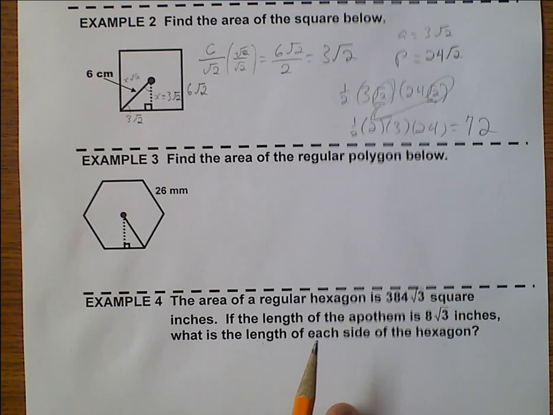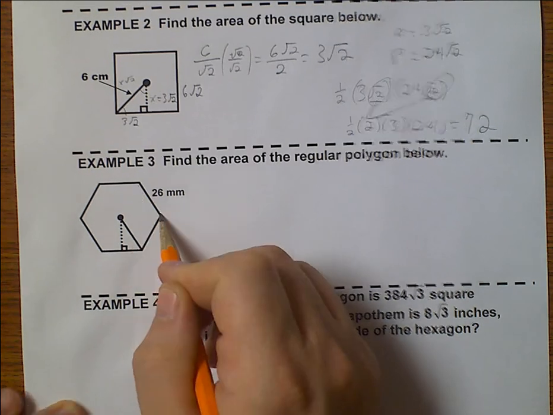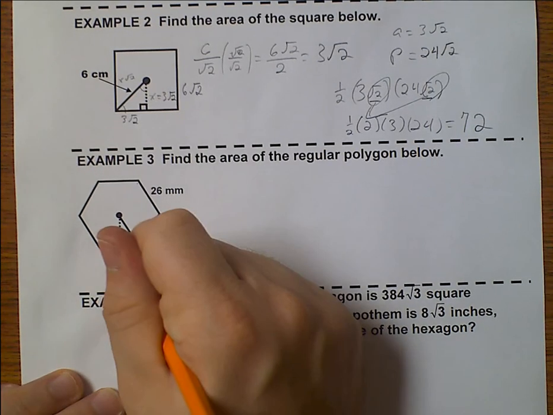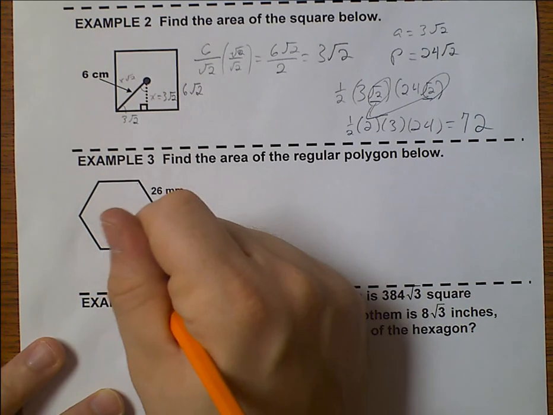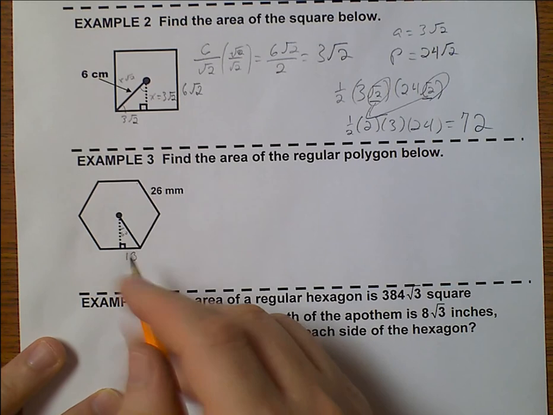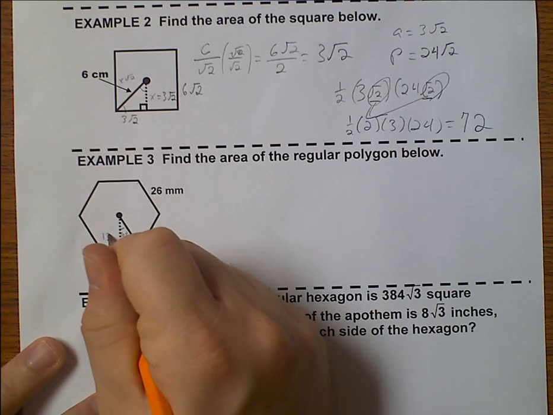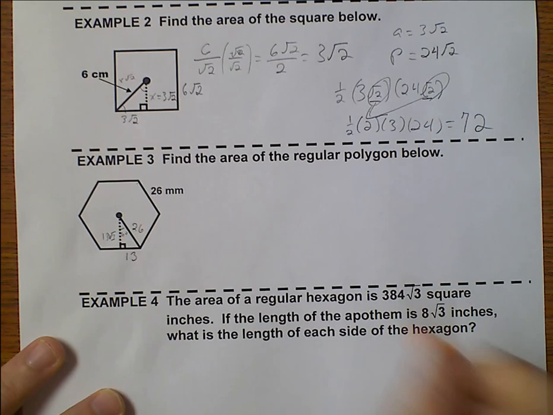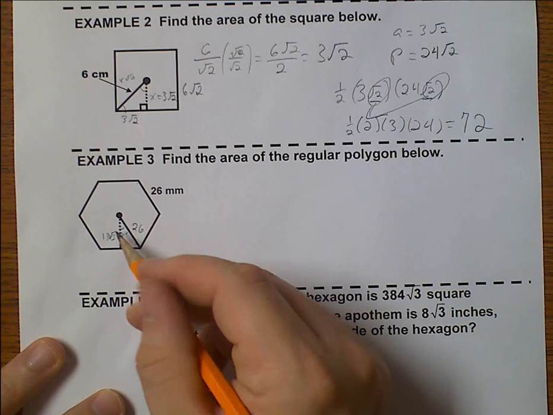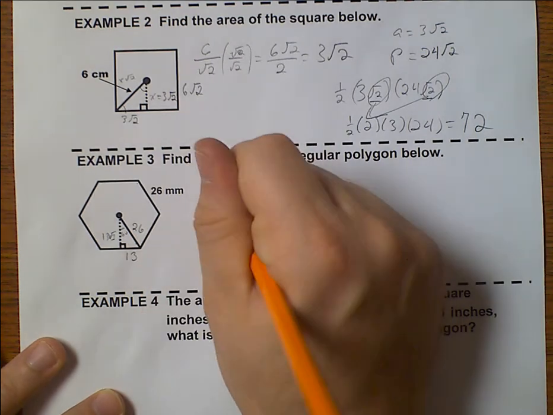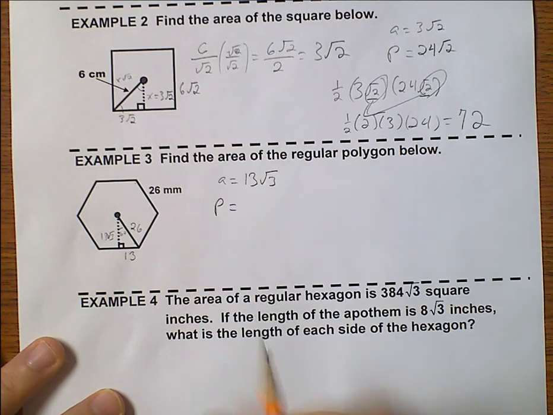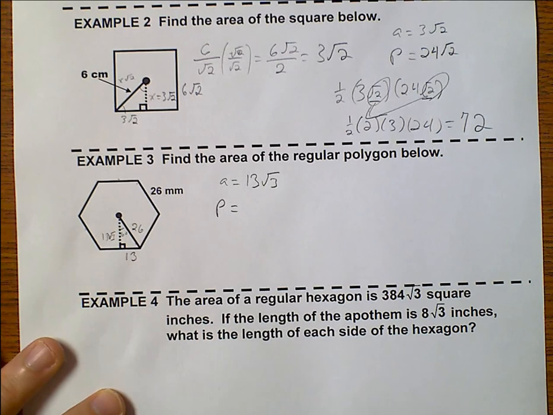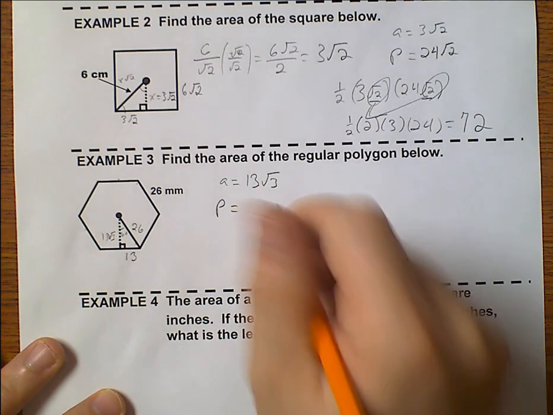Now for example number 3. Here they told us that the length of the side is 26. So it means that half of that would be 13. And this is a 30, 60, 90 triangle. So if this is 13, then this would be 13 on the square root of 3, and that would be 26. But I don't even care about that. I don't care about my radius. All I care about is my apothem and my perimeter. So my apothem would be 13 on the square root of 3. My perimeter would be, well, there's 1, 2, 3, 4, 5, 6 sides.